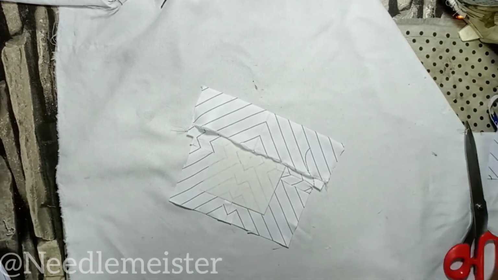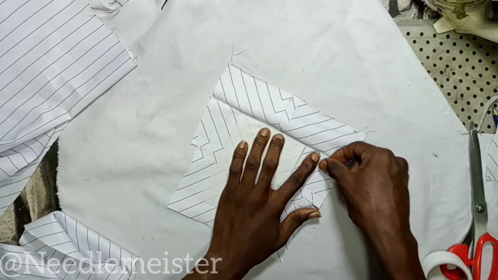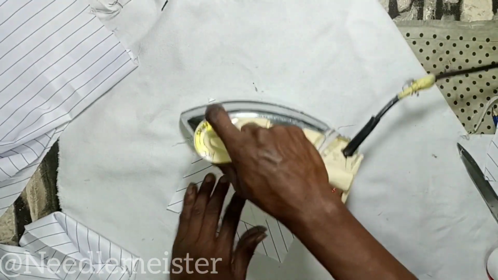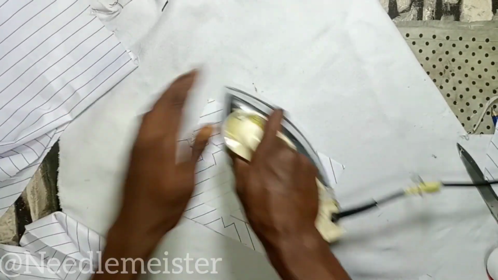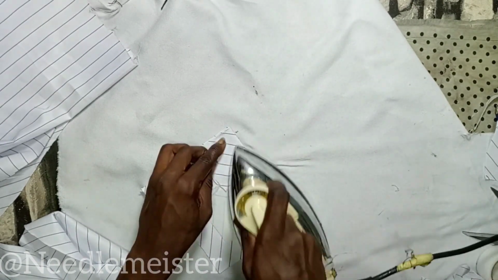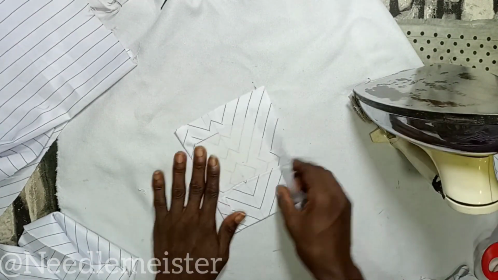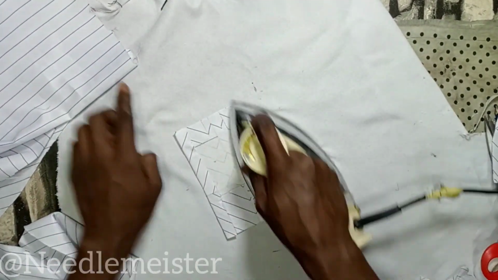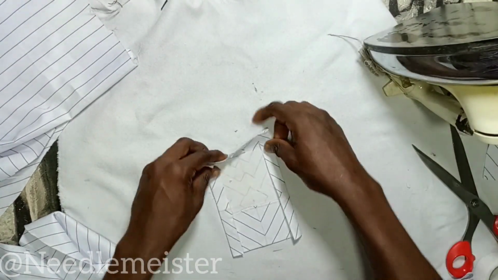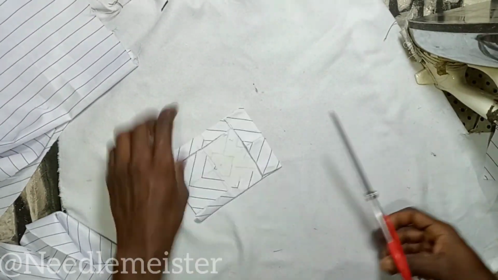I'm going to overlock this side. And this is gum. So the pattern is as simple as this.